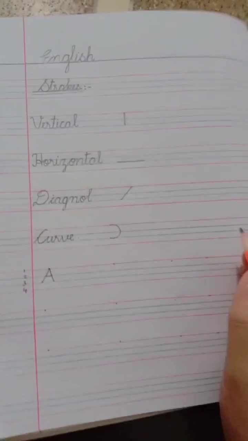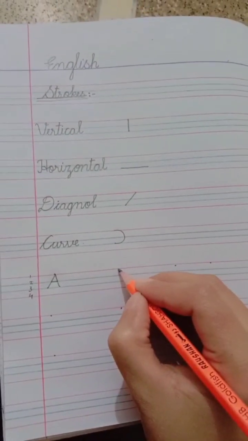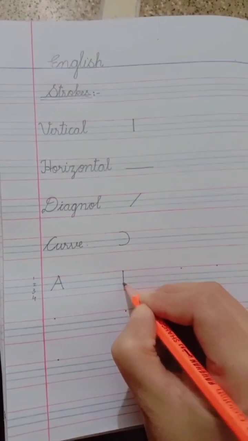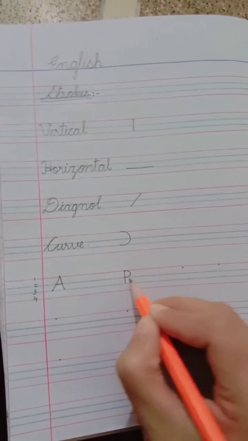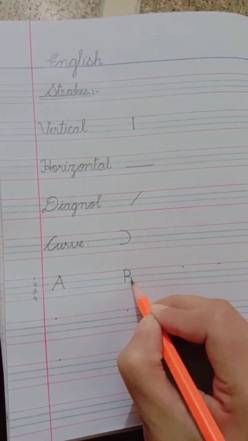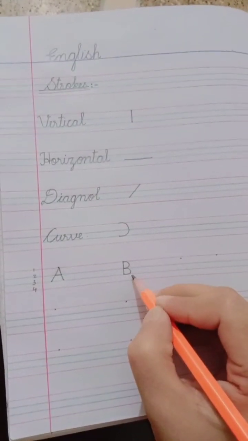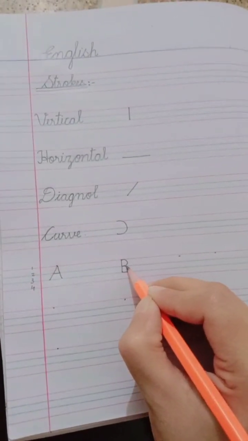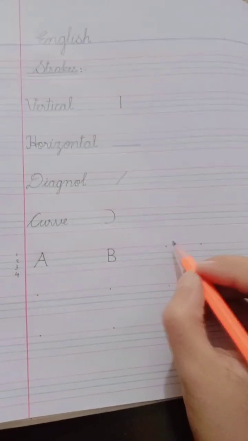The next letter is B. It has 2 strokes. Firstly, vertical. Start from the first line, come towards third, then make curve stroke, then again make curve stroke. First curve stroke will be small, then the second lower will be small. B, B, B, B.